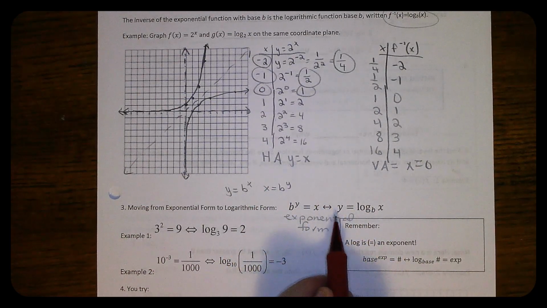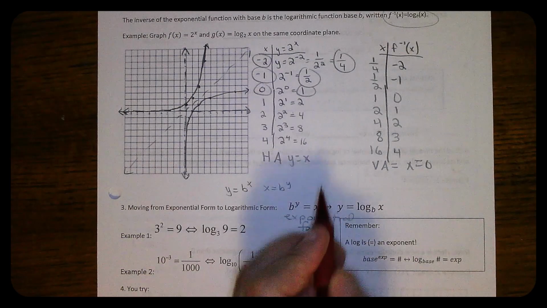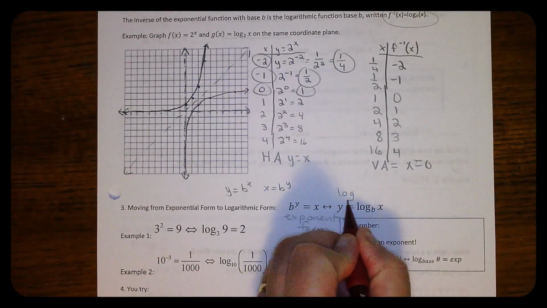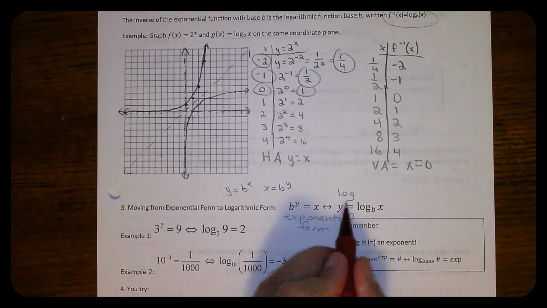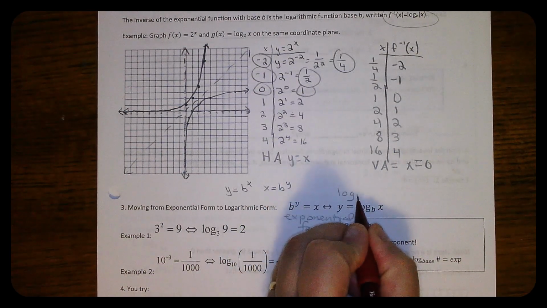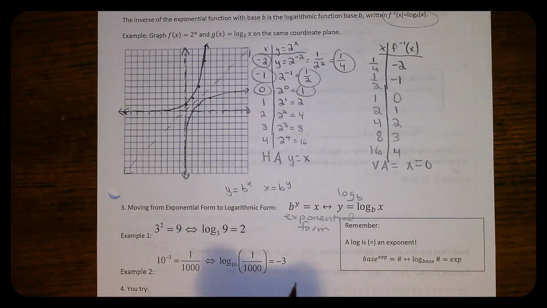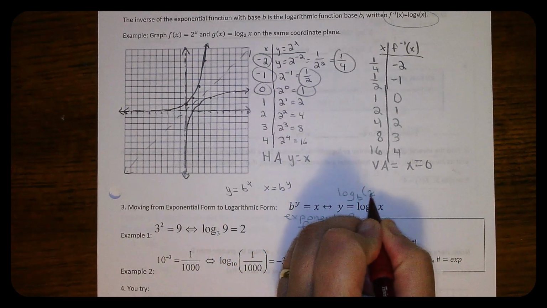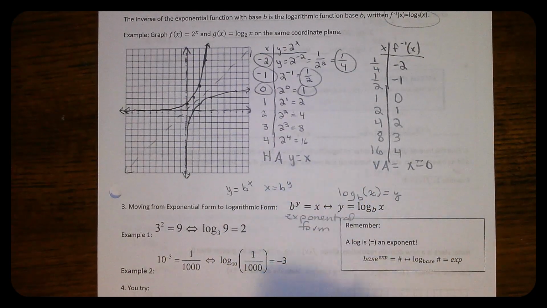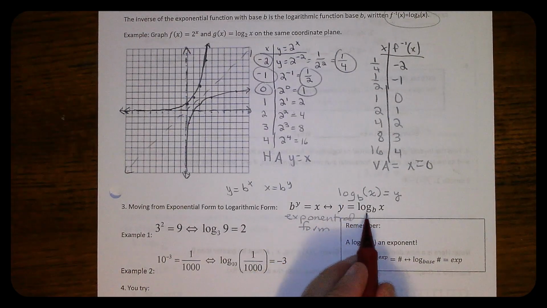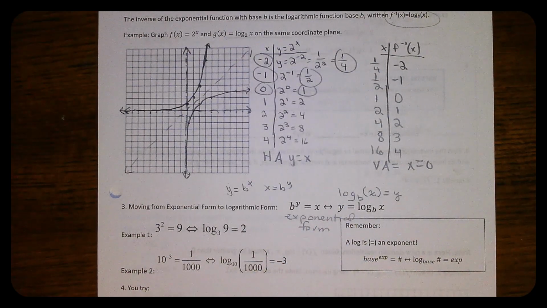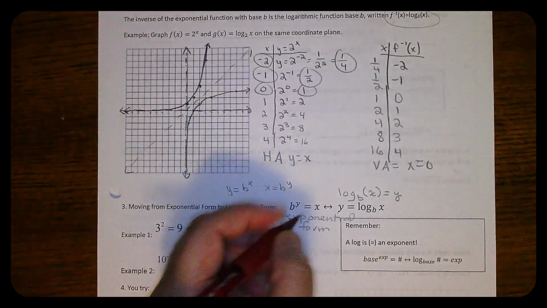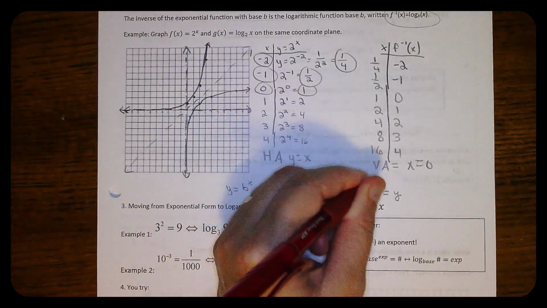I'm going to write it this way because it's how I think. I'm going to turn that exponential into a log. The base is b. Log base b of x equals y, which is y equals log base b of x. That's converting from exponential form to log form.